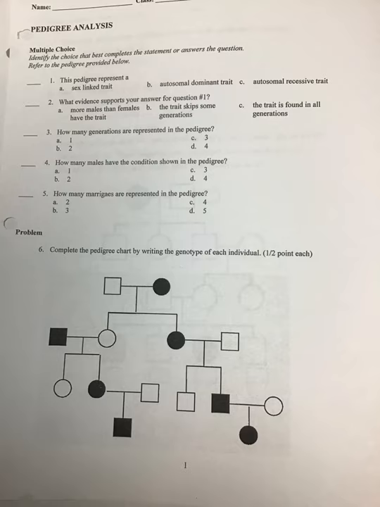All right, this quick little tutorial is going to show how to look at a pedigree and know that it's dominant, and then how to assign those genotypes to each member of this family, looking at inheritance patterns. So when we look at this pedigree, the first thing you want to notice, again, is that there's 1, 2, 3, and 4 generations in this family.